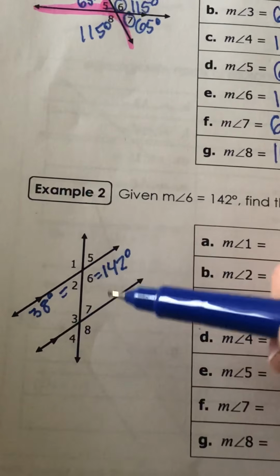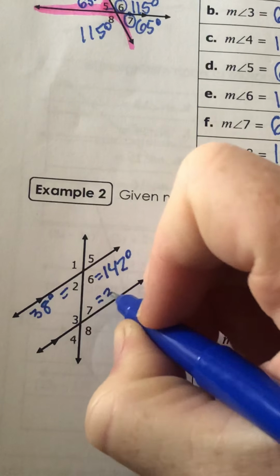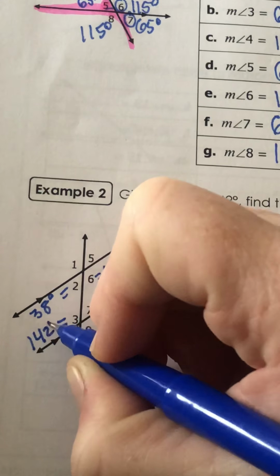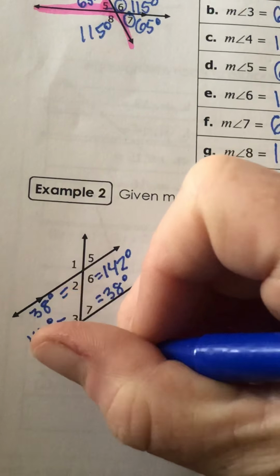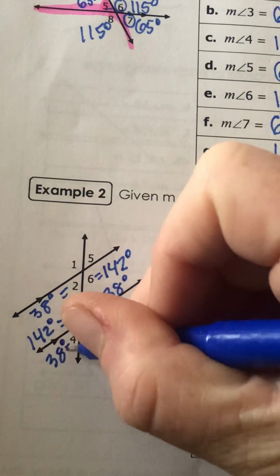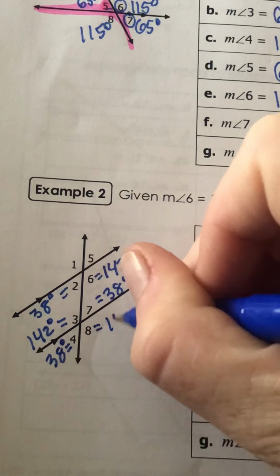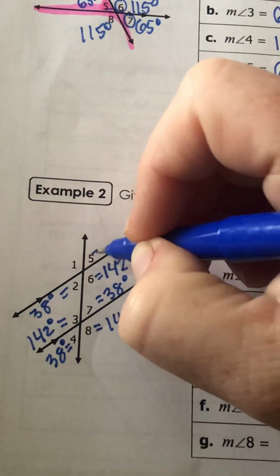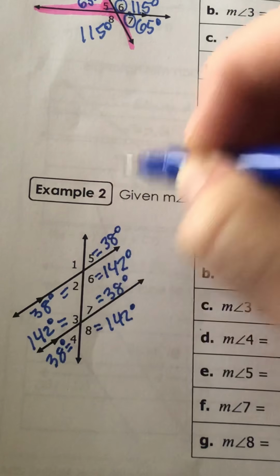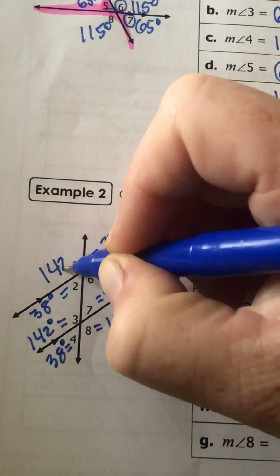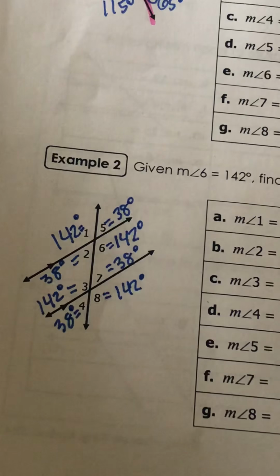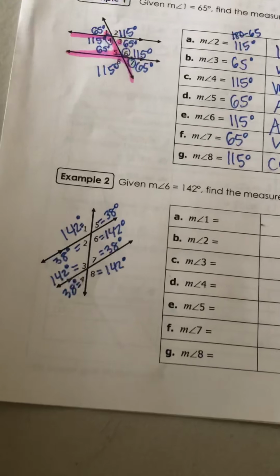So angle 7 would be 38. Angle 3 would be 142. Angle 4, 38. Angle 8, 142. Hopefully you're kind of seeing some reasons why, which is what we're going to fill out after this. So 38 degrees is angle 5, and then 142 is angle 1. All right, that's all filled out. Now let's find our reasons.